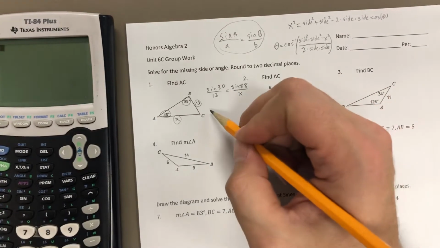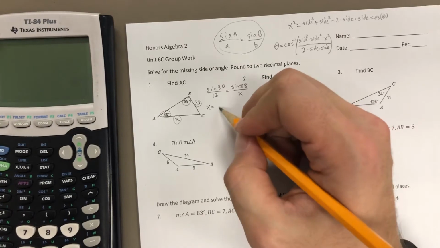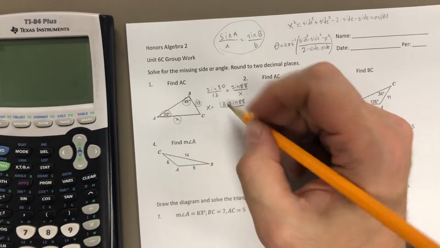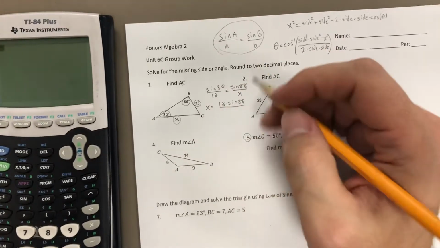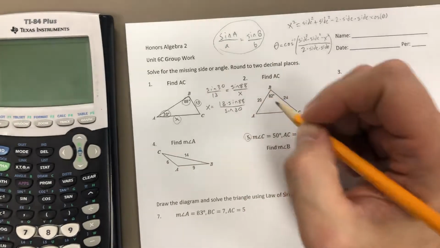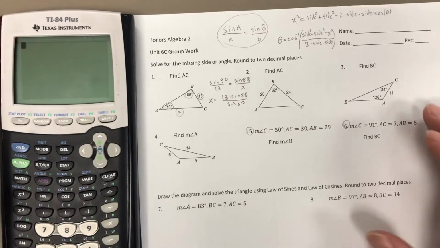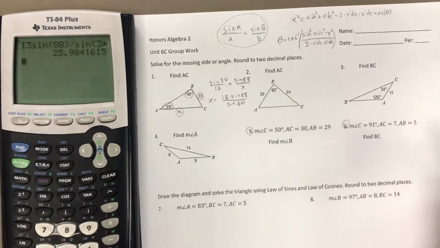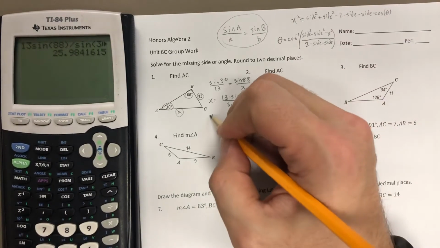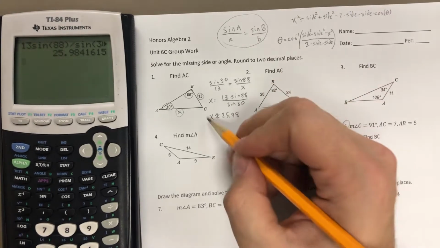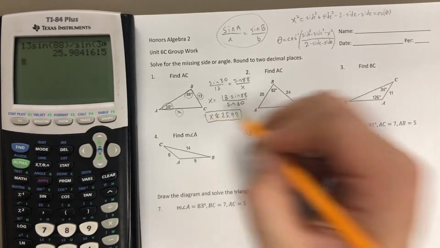When you do that, you end up with the following. x is going to be equal to 13 times the sine of 88 over just this angle measurement, the sine of 30. So when you type that into your calculator, you get your answer. So that's going to be 13 times the sine of 88 divided by the sine of 30. And you get your answer, 25.98. So x is about equal to 25.98, rounding to 2 decimal places. So there's our side length.